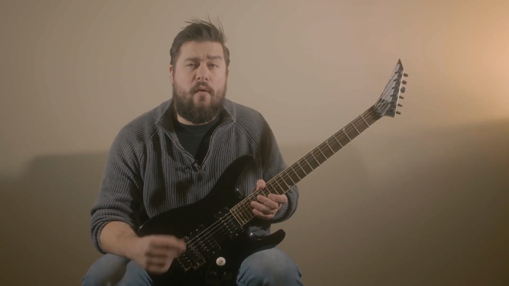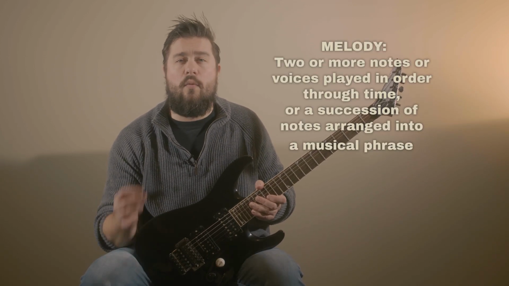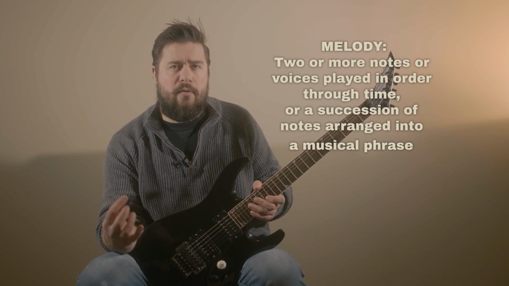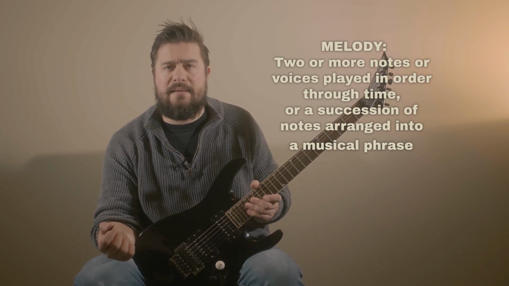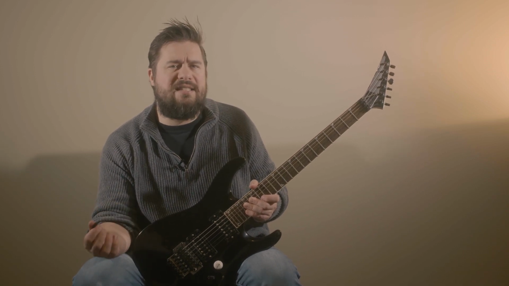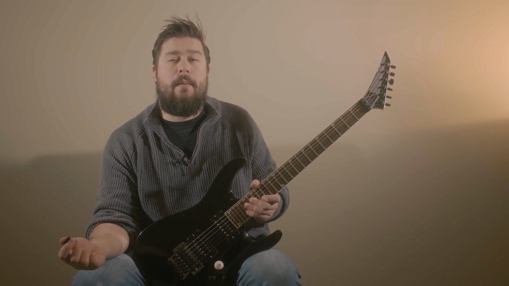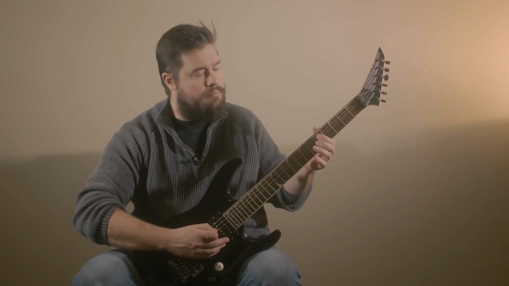Now, the second category in music theory is melody. Melody is essentially two or more notes or voices played in order through time, or a succession of notes arranged into a musical phrase. A melody is often pleasing to the ear and is often the most recognizable part. Most musical compositions are constructed with multiple melodies that repeat.